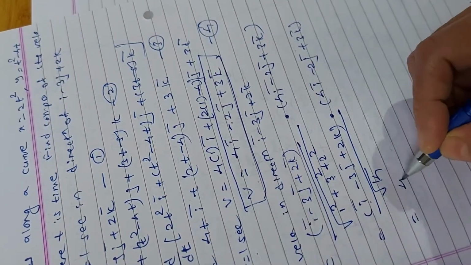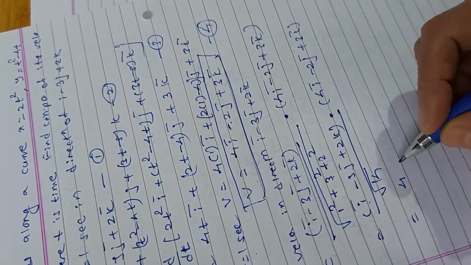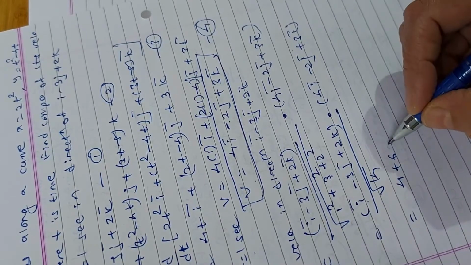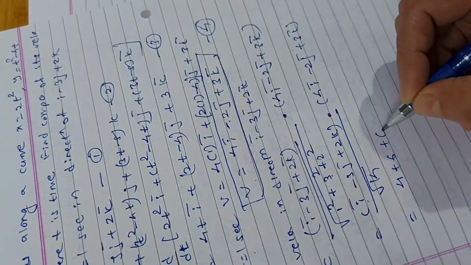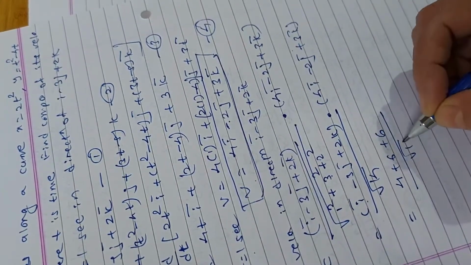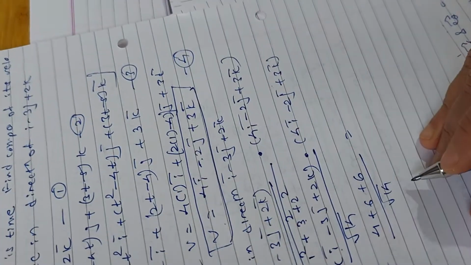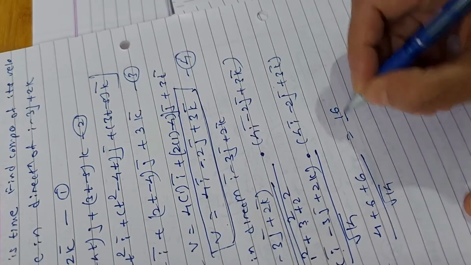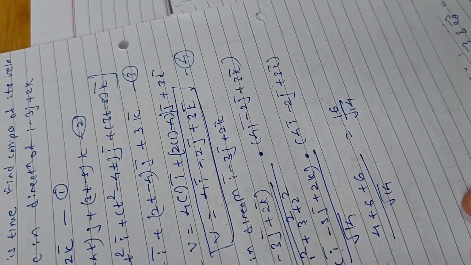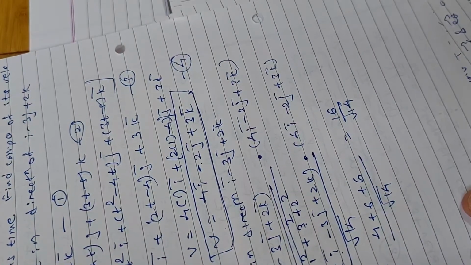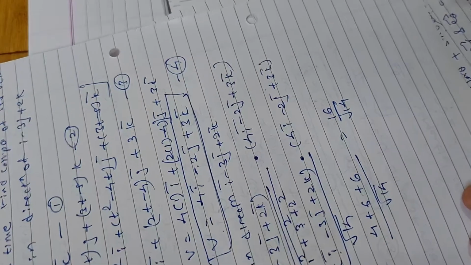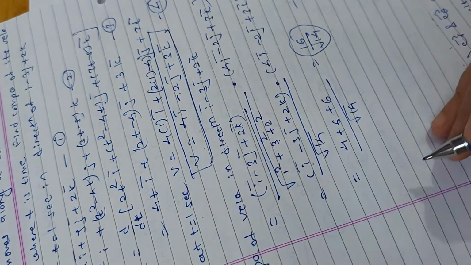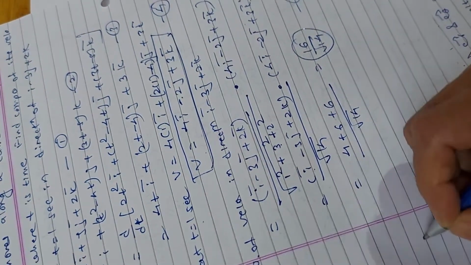1 into 4 will be 4. Minus 3 into minus 2 will be 6. And 2 times 3 is 6. So I will have 4 plus 6 plus 6, 16, divided by under root 14. This is the component of velocity. I got the answer as equation number 5. Next I have to do is acceleration.